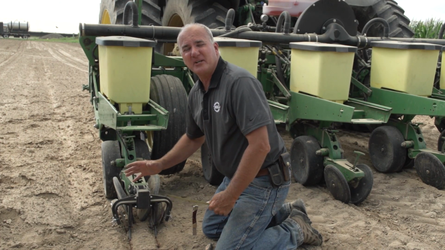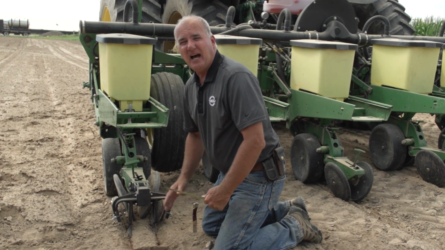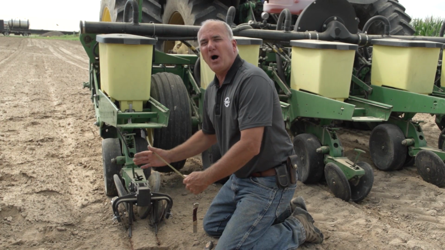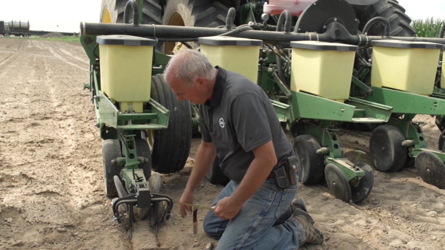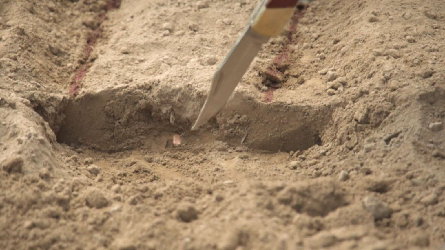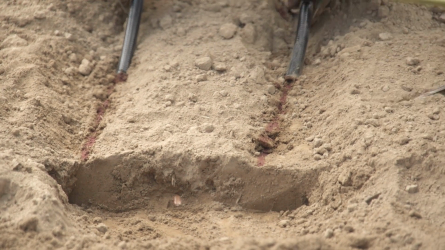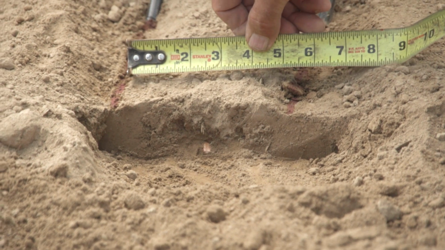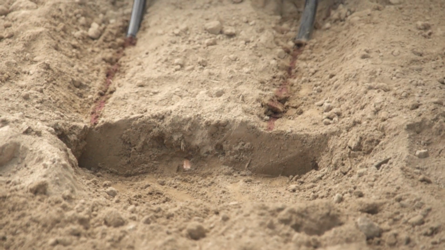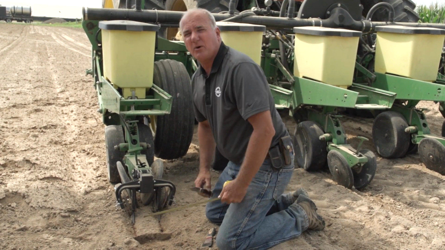As I dig behind the 360 nitrogen attachment on the closing system, we got purple water that we put through the system. You can see the seed here, it's right down at the 2-inch level. Then you can pick up the 2 colored bands of product about 5 inches apart. You can see here with the tape, and they're about an inch deep. This is what I call ideal placement. We're excited about the opportunity to bring nitrogen to more planters with a simple system.